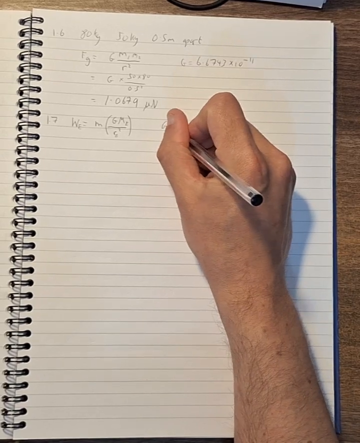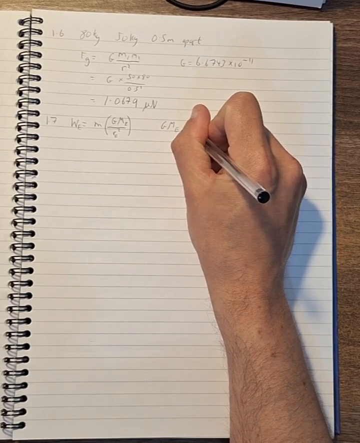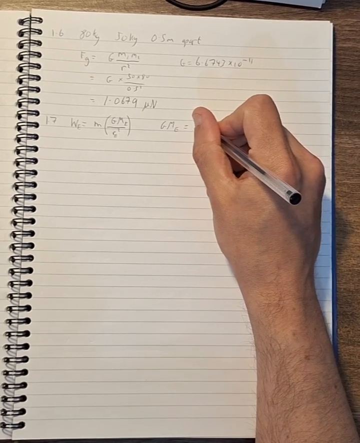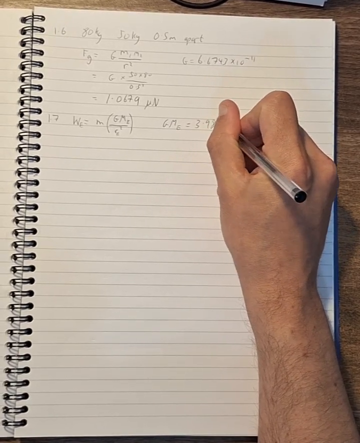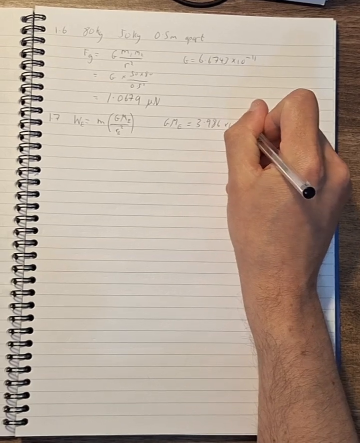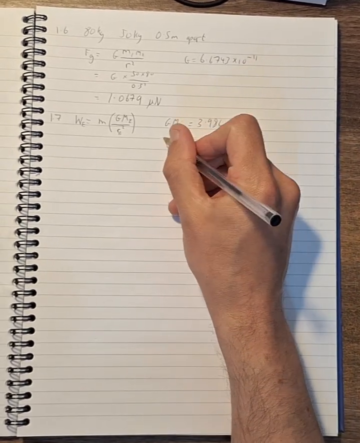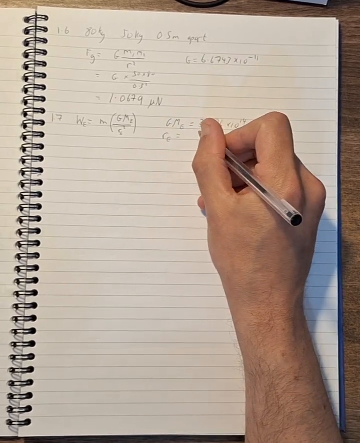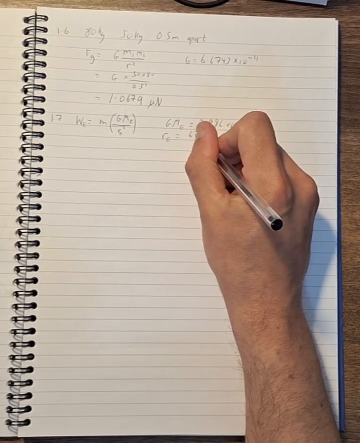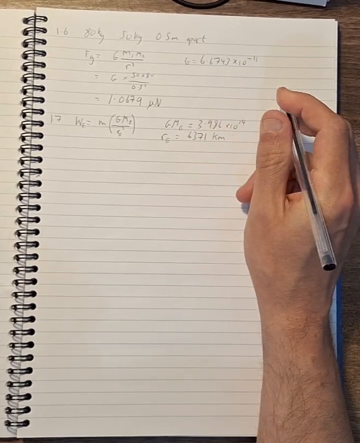And the GM_E is actually a value that is typically used, which is 3.986 by 10 to the 14. And the radius of the Earth is 6,371 kilometers.